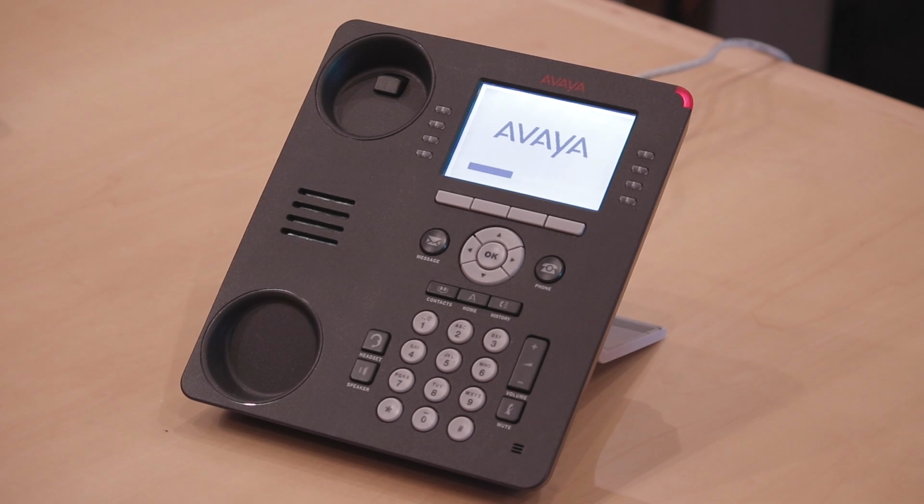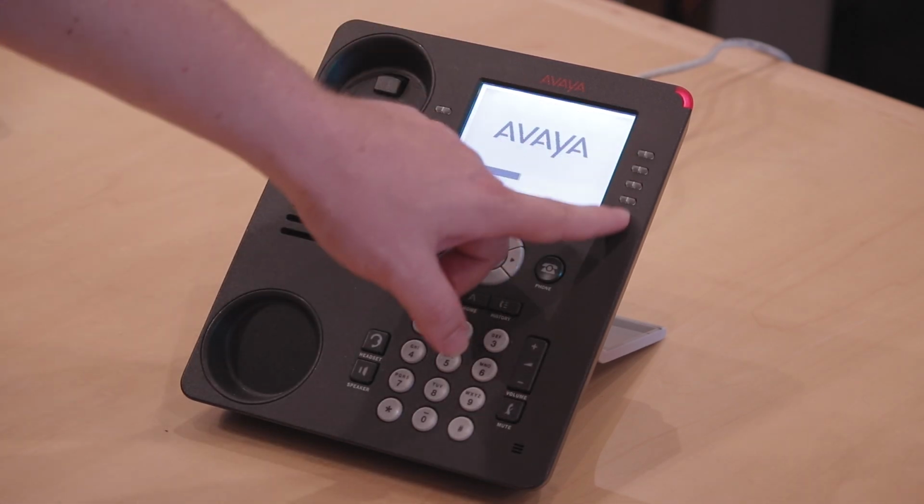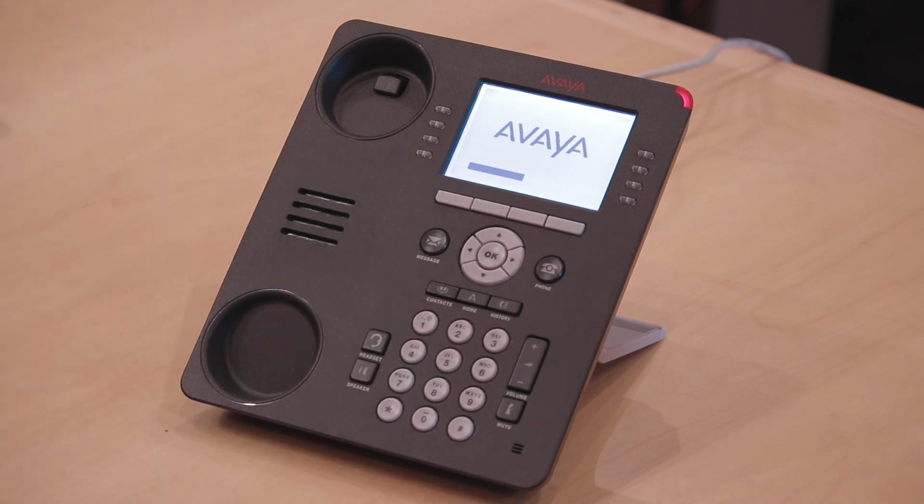This is a 9608 phone. You'll notice that it has 8 buttons on the side. This is how you know it's a 9608 phone. During the boot up process of an IP phone, you'll notice the Avaya splash screen on the front and a progress bar at the bottom.